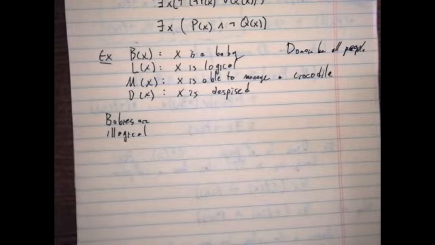Yeah, and on an exam, I would try to specify which domain you should use. And if I don't specify which domain you should use, and you pick a domain which makes the problem easier, then good on you. You win. Can't take points off for that.